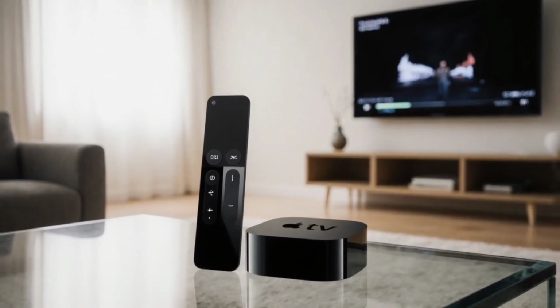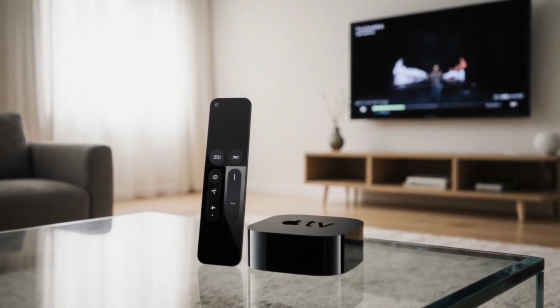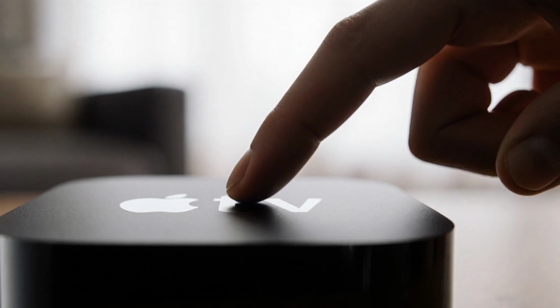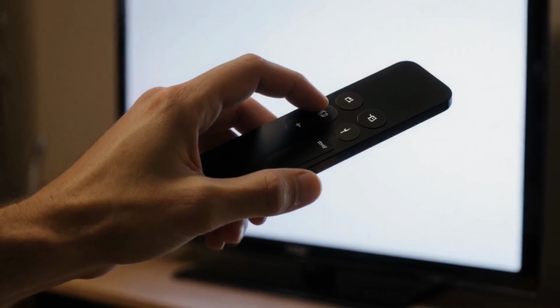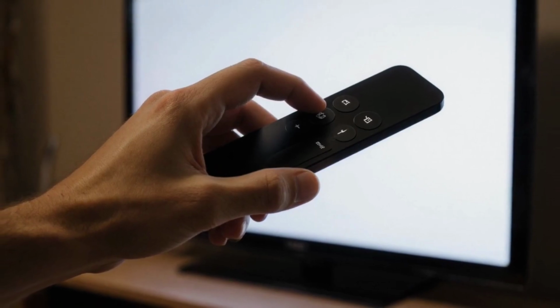The Apple TV remote offers a method for toggling full screen mode during video playback. This method utilizes the touch surface located on the Apple TV remote. A double tap on the touch surface serves as the command to switch display modes.